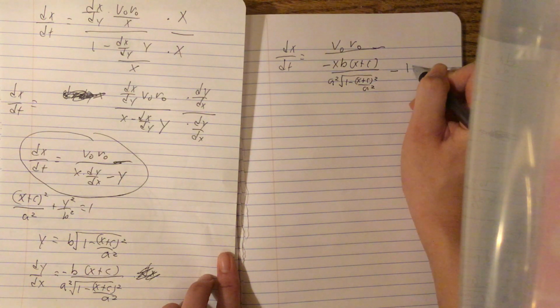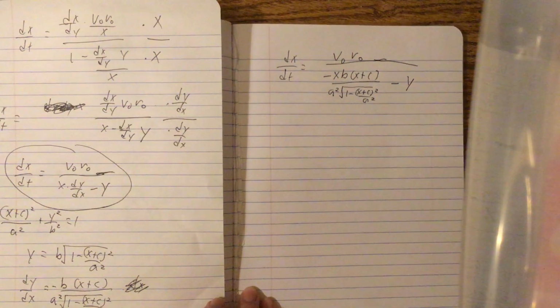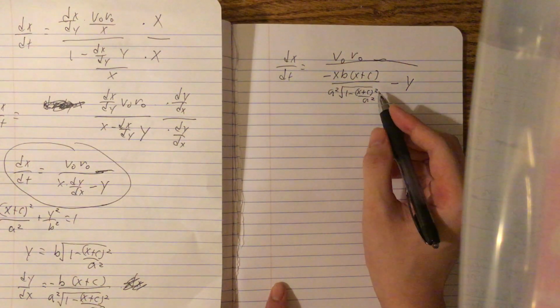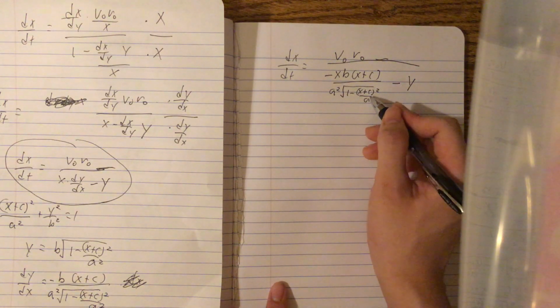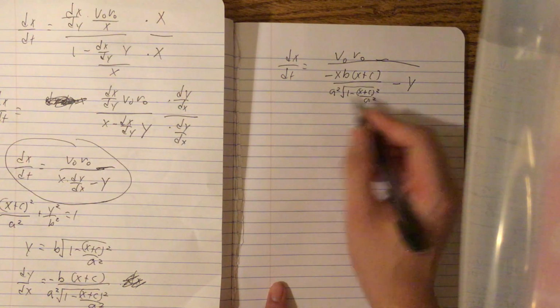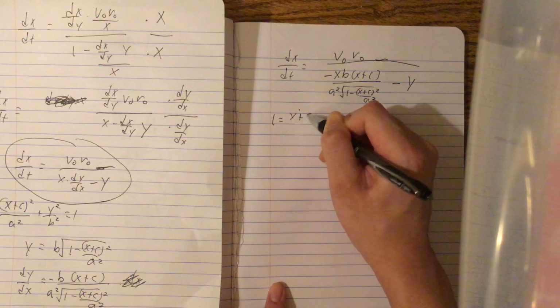Minus y. Alright, so that's what dx/dt equals. And we can further simplify this because, well, hold up. What is 1 minus x plus c? Okay, so we get this. 1 equal x squared.